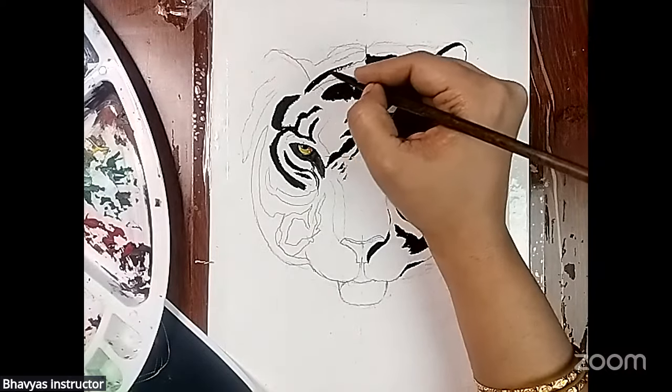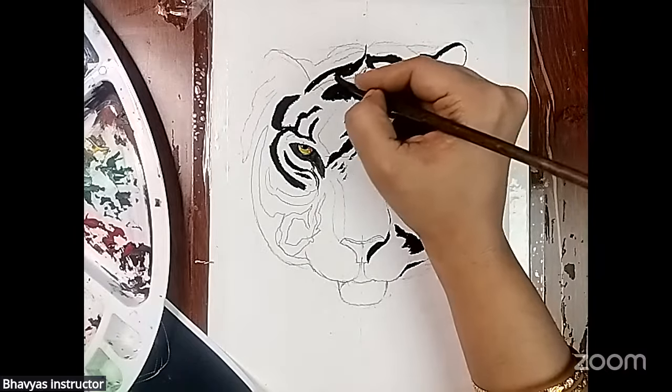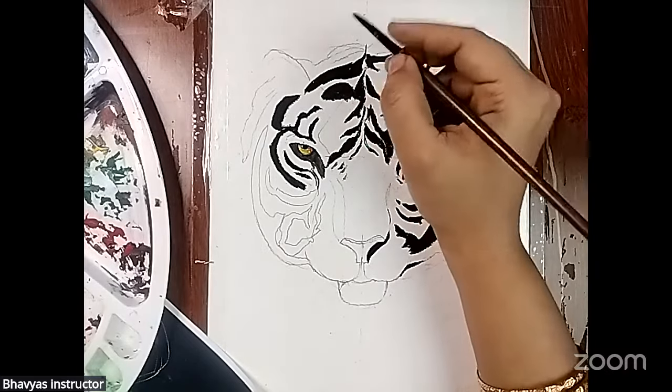So whenever the color is not moving on the paper properly, at that time I'm taking a little bit of water and adding it to the paints.